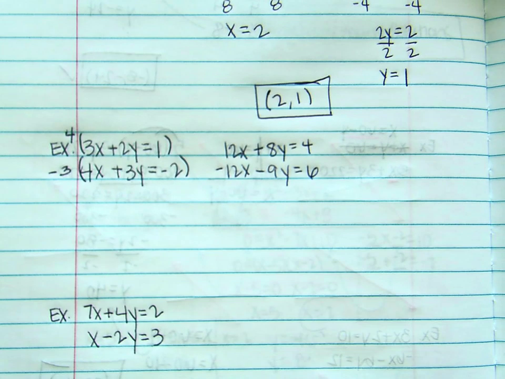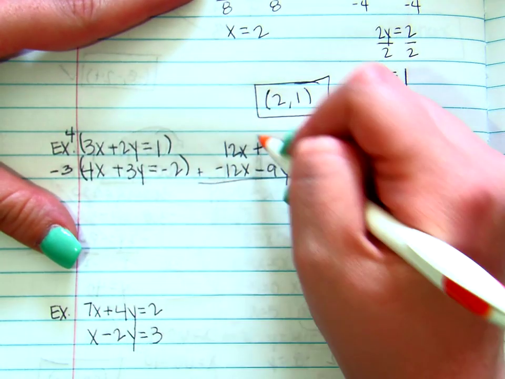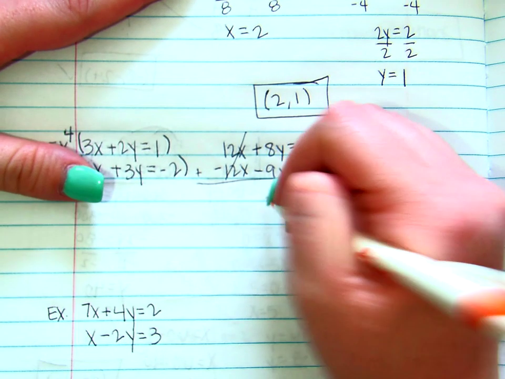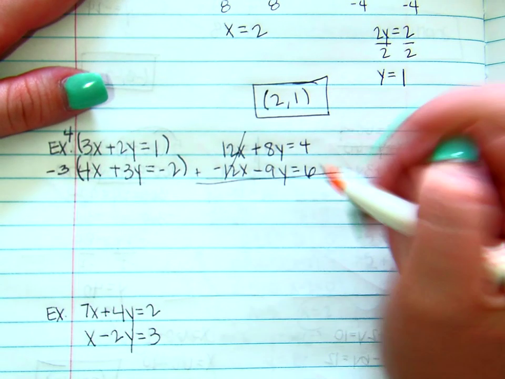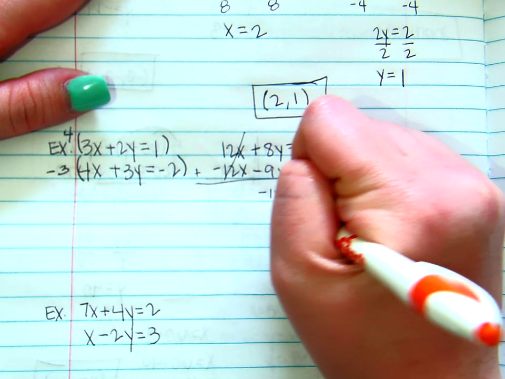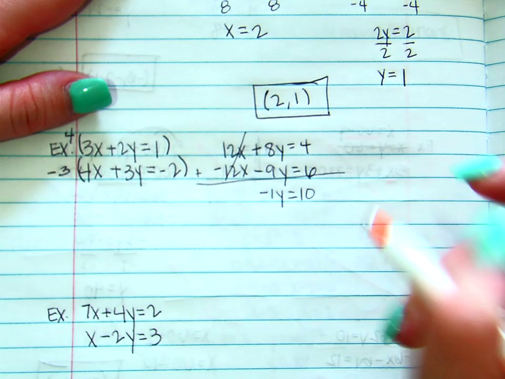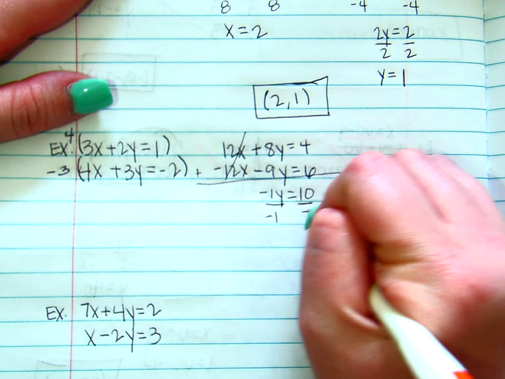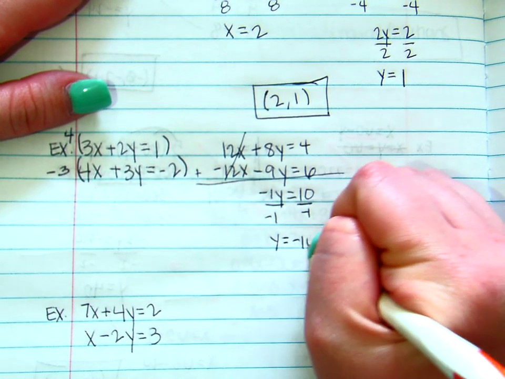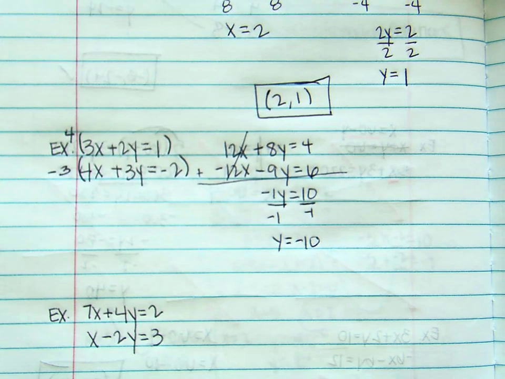And then I'm just going to go ahead and add. So my x's will cancel. These two right here, 8 minus 9 will be -1y. 4 plus 6 is 10. Divide by -1 and I get y = -10. So there's my y, I need my x.